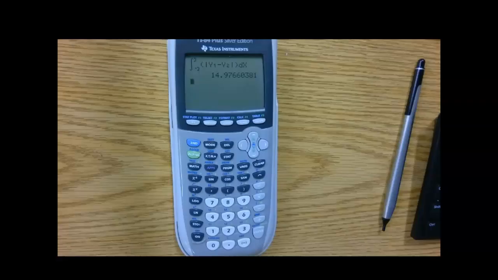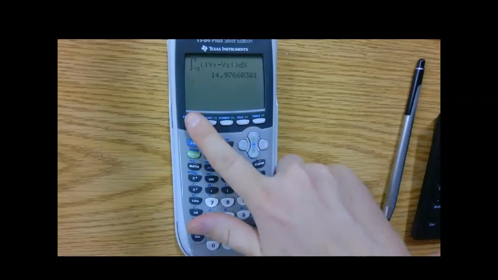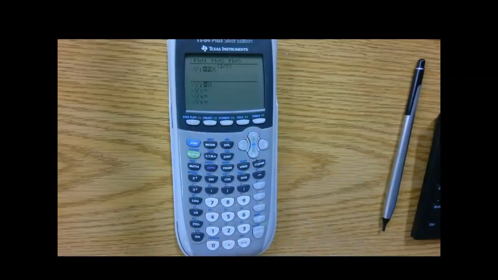All right, there's my final answer, 14.977 approximately. If you push y equals, you might be wondering how I did the cube root of x squared. I just changed it to an exponent. It's a lot easier that way. And there you have it. So let's move on to our next one.